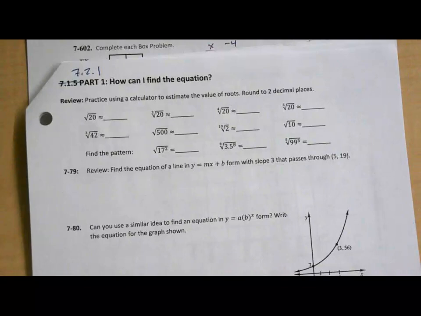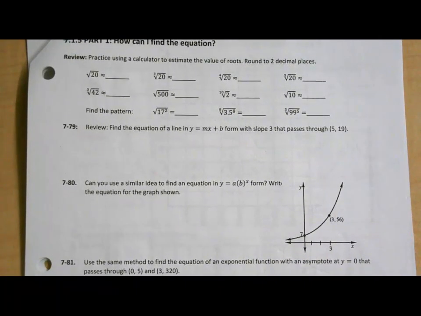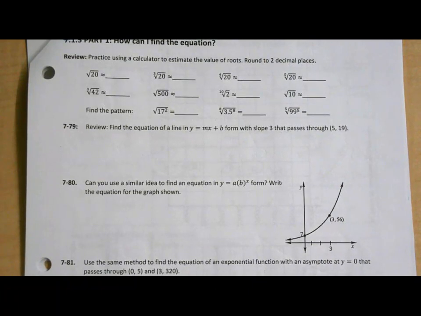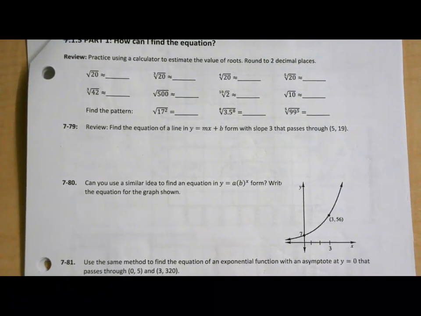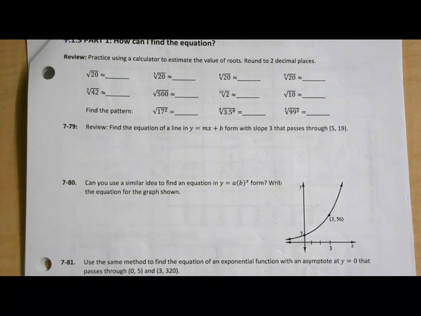So why don't we start off up at the top of the page. If you don't have a calculator, you're going to need to grab one. I'm going to give you a couple of minutes here, and I would like you to fill in the blanks there. Let's round off to 2 decimal places. We are just practicing putting radicals into our calculator. Okay. So take a couple minutes here, get those things into your calculator, and let's get some answers. We'll come back together in about 2 minutes.